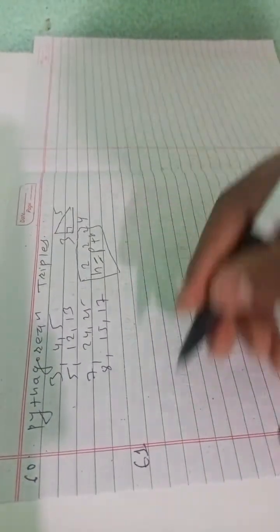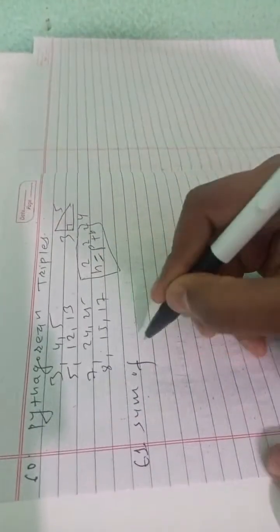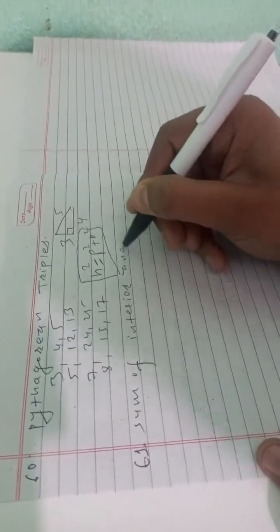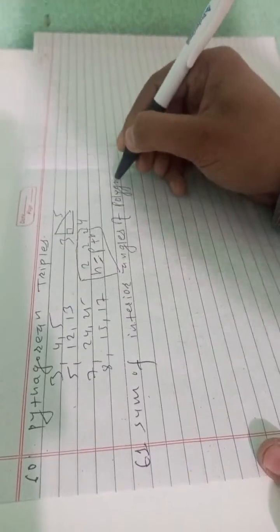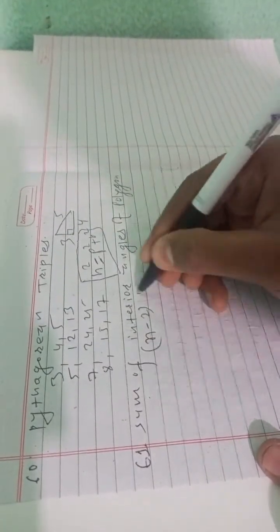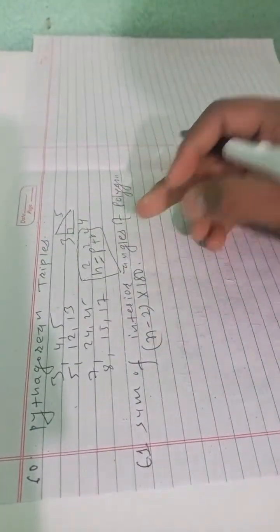Now we'll discuss the sum of interior angles of a polygon. The sum of interior angles of a polygon means this formula: n minus 2 into 180. You have to apply this formula.